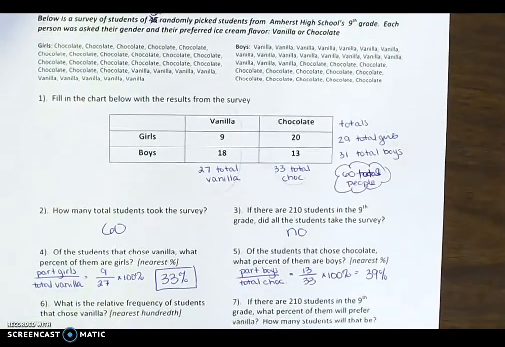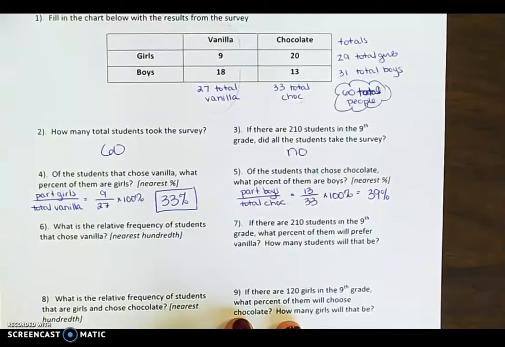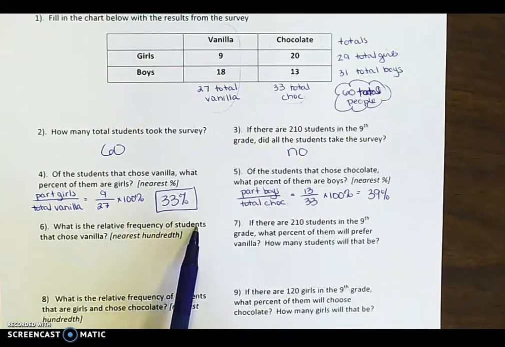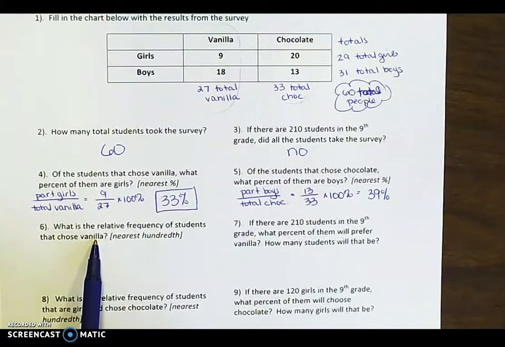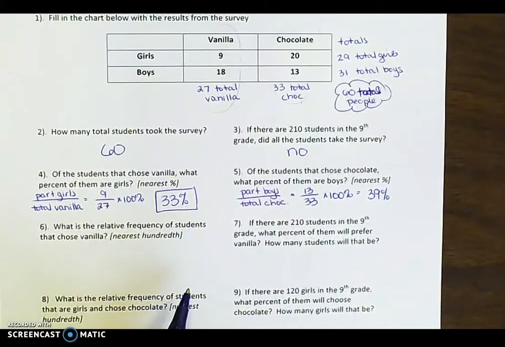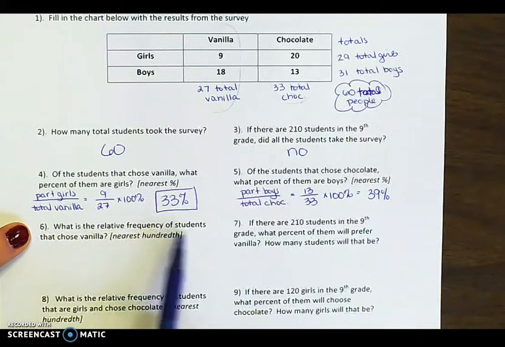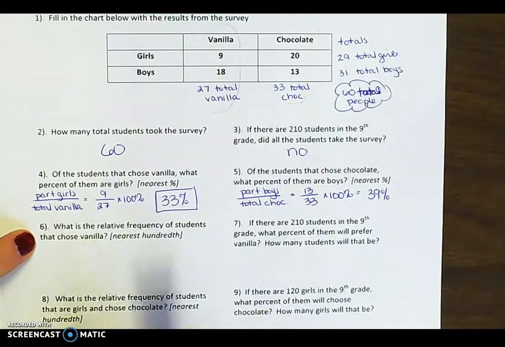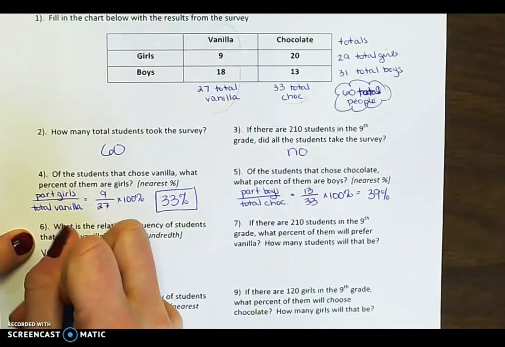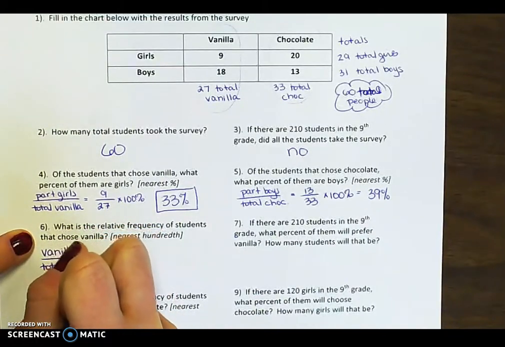Okay, next up, question number 6. What is the relative frequency of the students that chose vanilla? So relative frequency, remember, is how often something happens over the total outcomes. So here it wants the relative frequency of students that chose vanilla. So we're going to do total vanilla over total students.